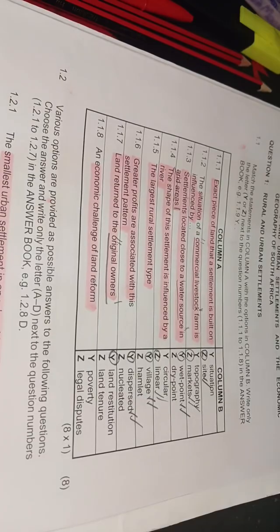Okay. Then we have what is land tenure? All right, we cannot just ignore this. What is land tenure? What is your own understanding of the word land tenure? What is it?